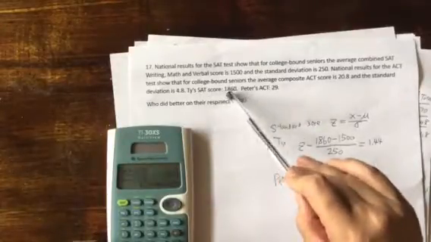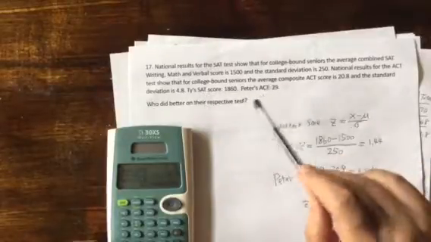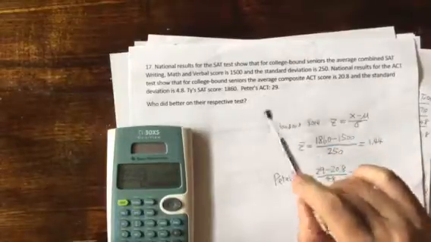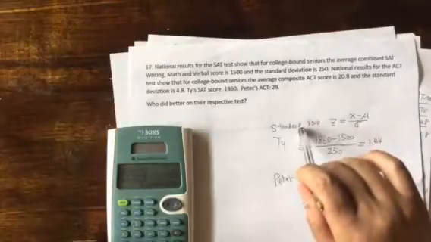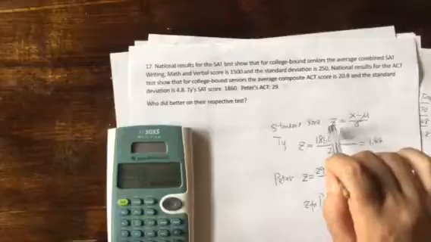One person has 1,860 as an SAT score. The other person has a 29 ACT score. Who did better? Now, what we can do is calculate a standard score for both persons. And the one we call a standard score is a z-score.